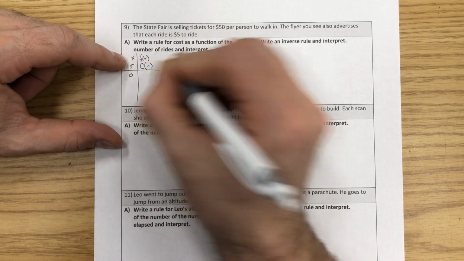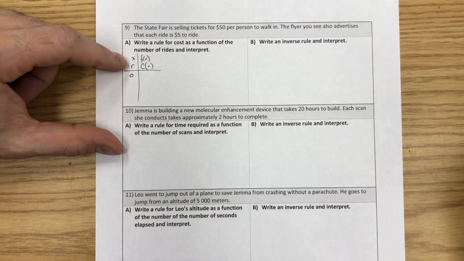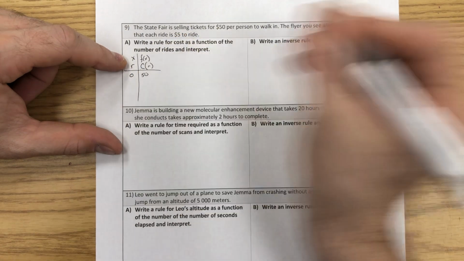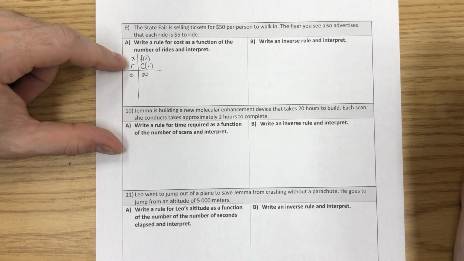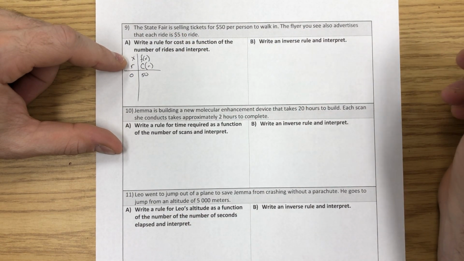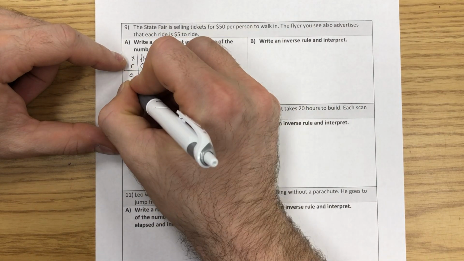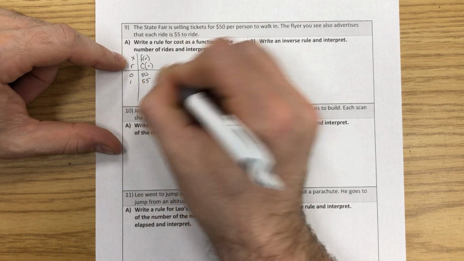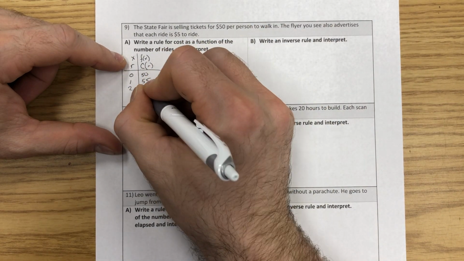And we're going to start at 0 rides. You walk in, how much do you spend? Well, $50 to walk in. So you spent $50 to watch your friends have fun. Sounds like a delightful afternoon. But for each ride you ride, the cost goes up by $5.